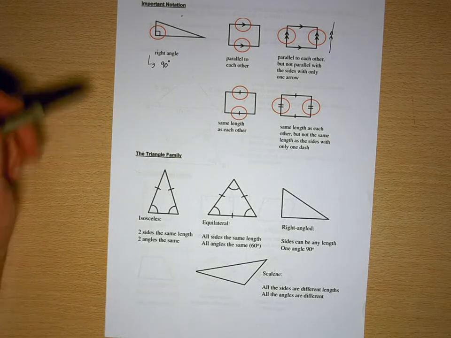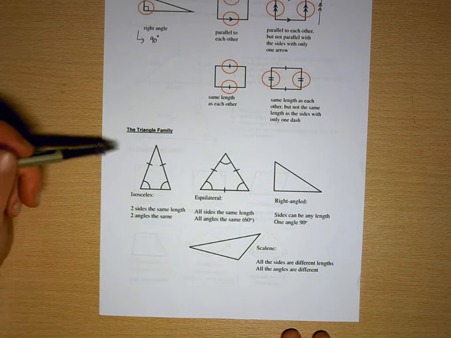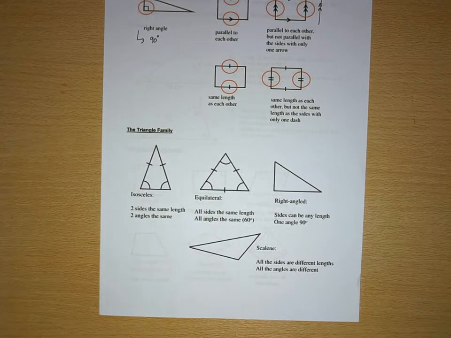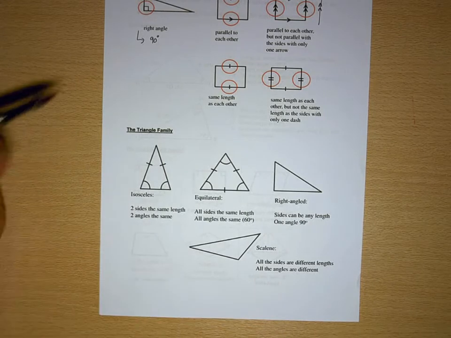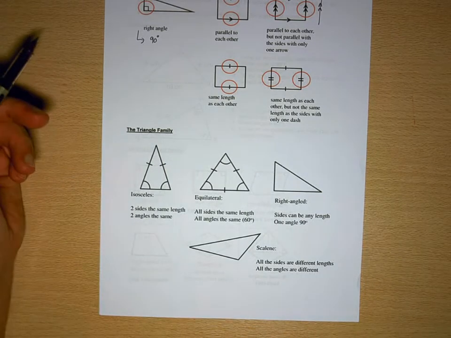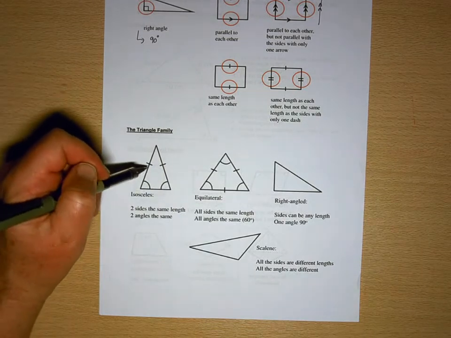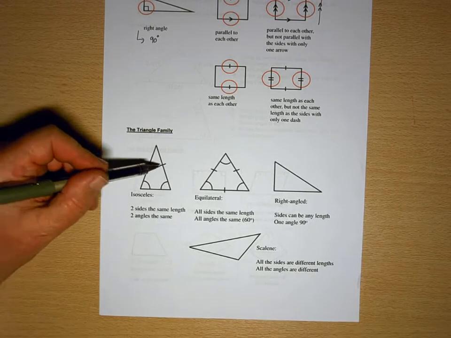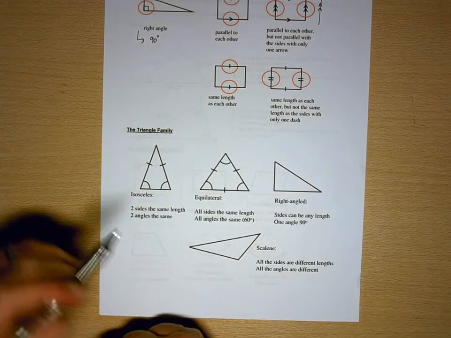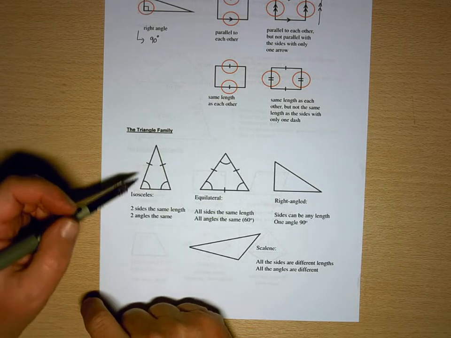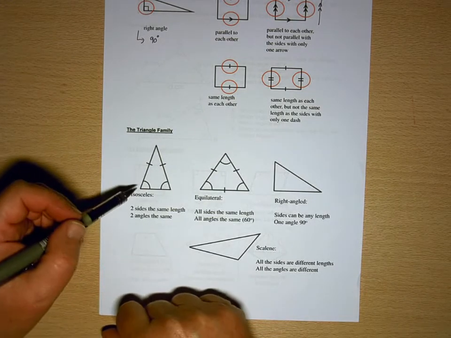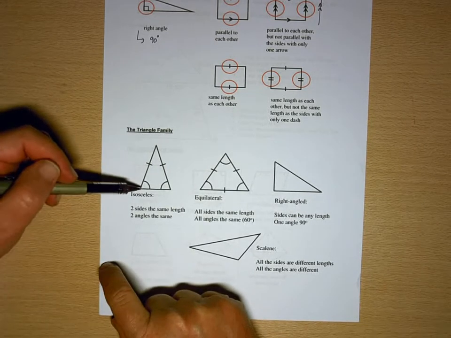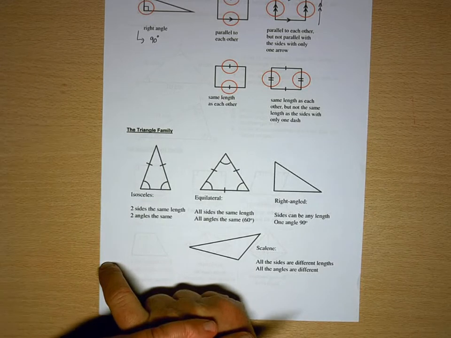Then we want to focus on triangles, and what I've called here the triangle family. So there are some important types of triangle that you need to recognize. The first one that's indicated here is the isosceles triangle, and the isosceles triangle is a triangle whose properties are that they have two sides that are the same length. And not only do they have two sides the same length, but also they have a pair of equal angles. And the equal angles are at the base of the two equal sides.